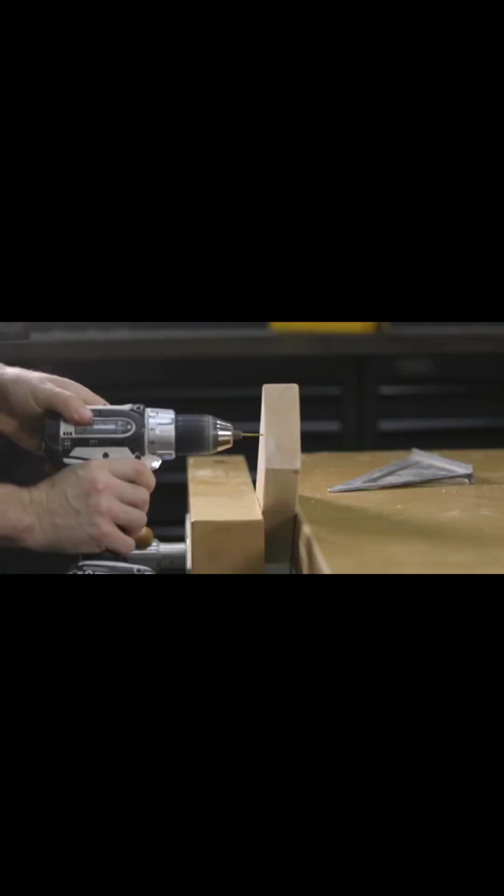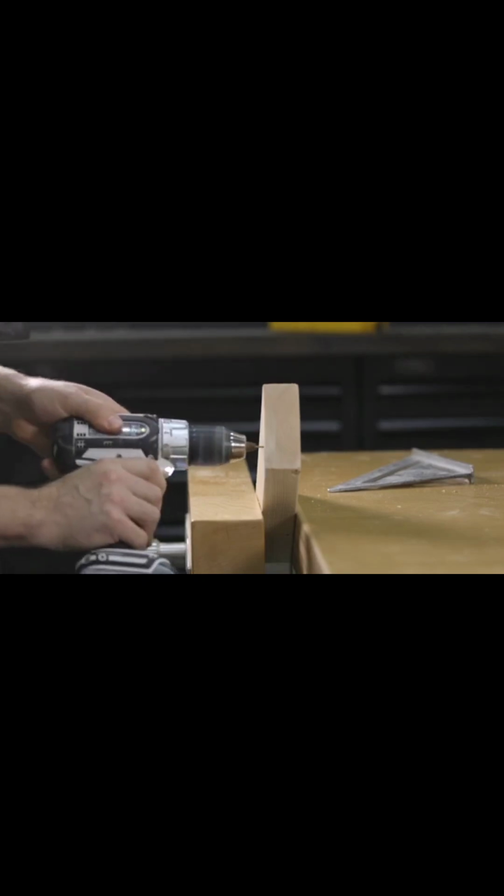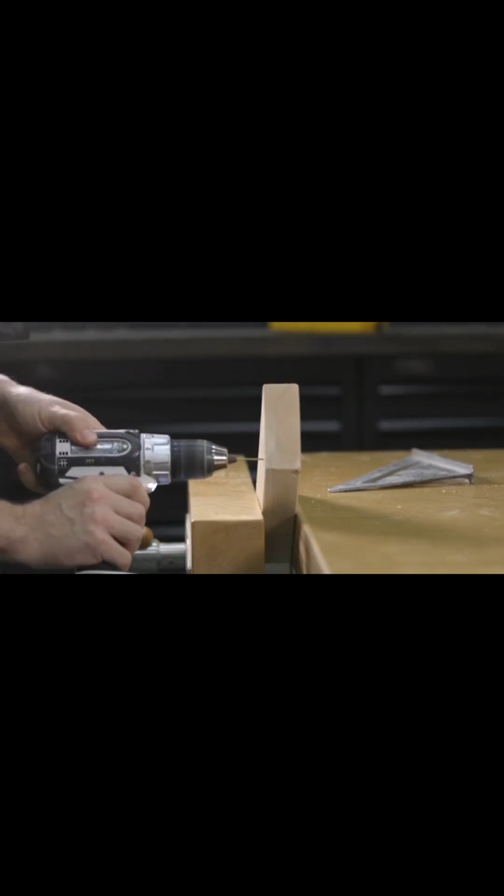Moving on to techniques for drilling holes, the first thing you want to do is always work with sharp bits. Dull bits will drive you crazy and ultimately make your projects turn out poorly. Number 2 is apply enough pressure to keep the bit cutting, but never too much where you risk breaking the bit, and never too little because you can dull the bit.